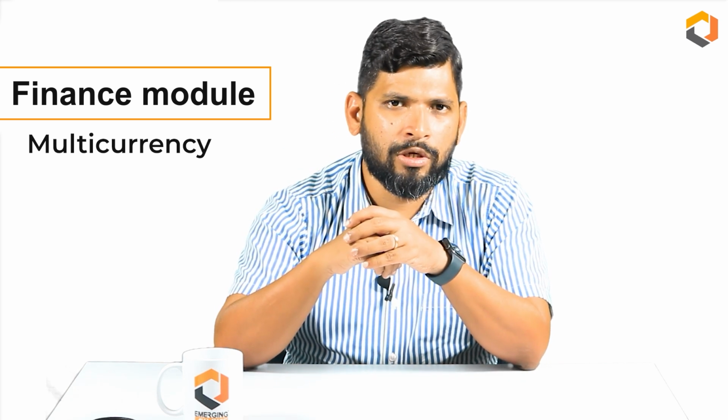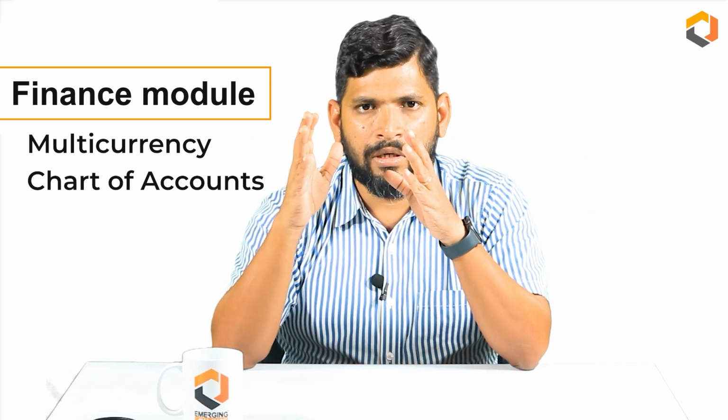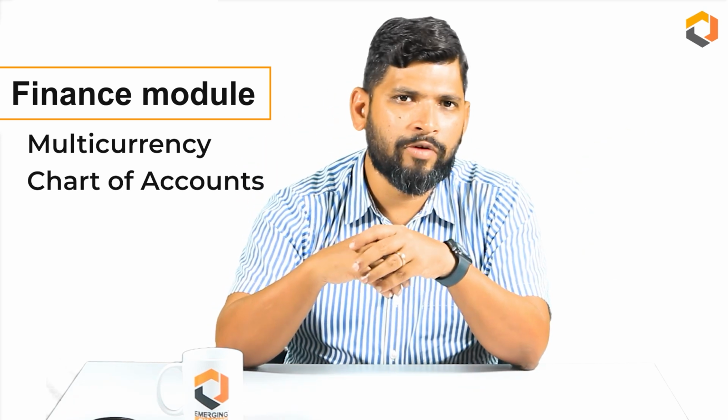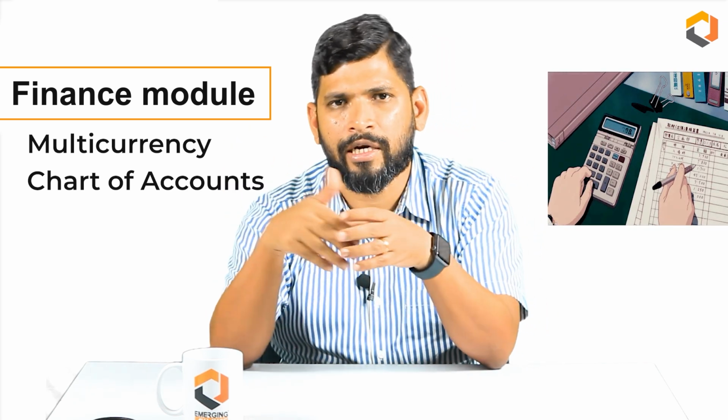The next feature in the finance module is chart of accounts. So SAP Business One has an IFRS certified chart of accounts. So you can either opt to go with an SAP chart of accounts, or if you have a standard chart of accounts which is prescribed by your auditor, you can even use that, have that uploaded, or you can mix and match both, the best of it.